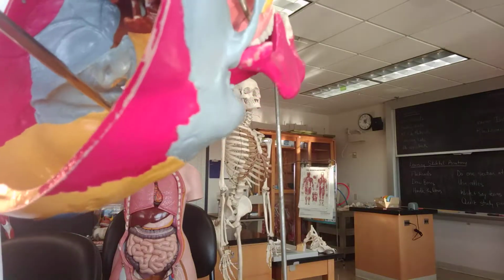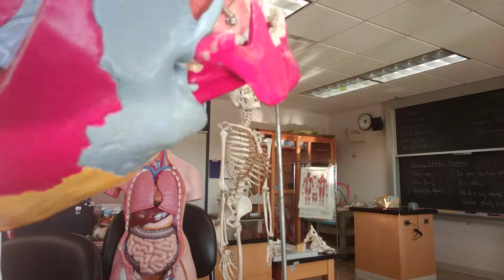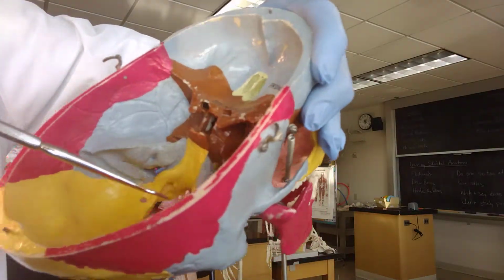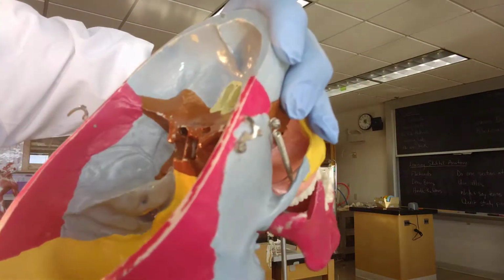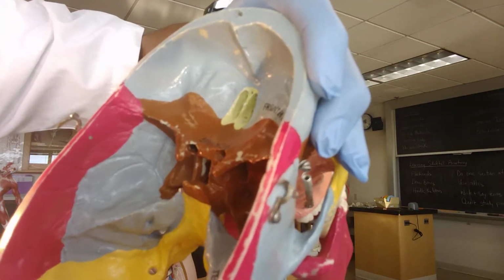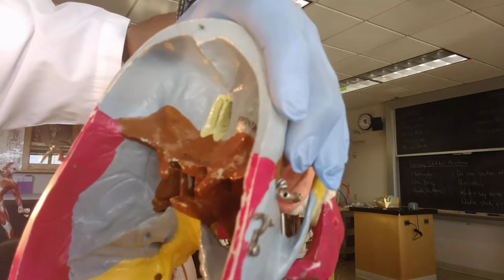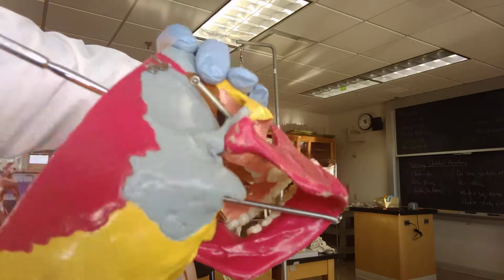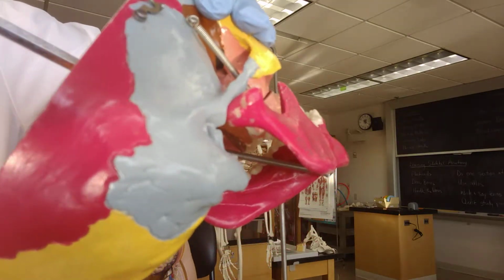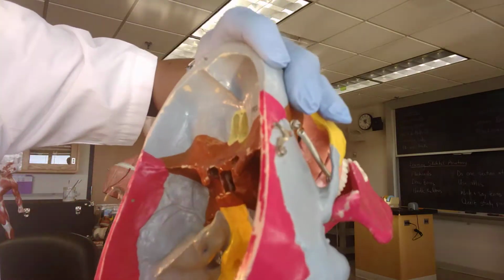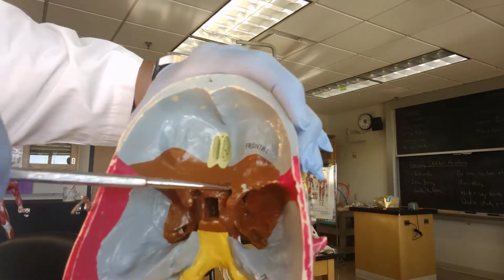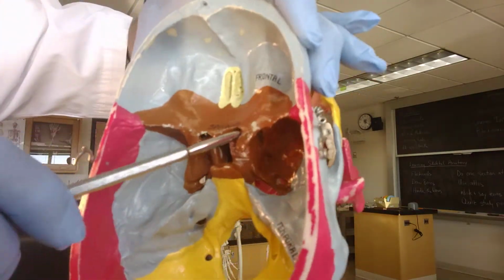One in front of it is the internal acoustic meatus right here. And in the front, you're going to see the foramen ovale. And here's the optic nerve foramen, through which the optic nerve comes.